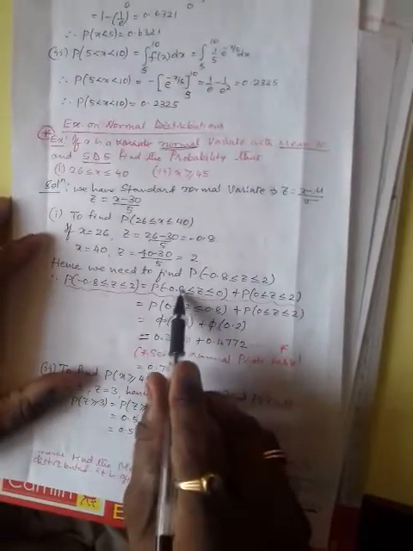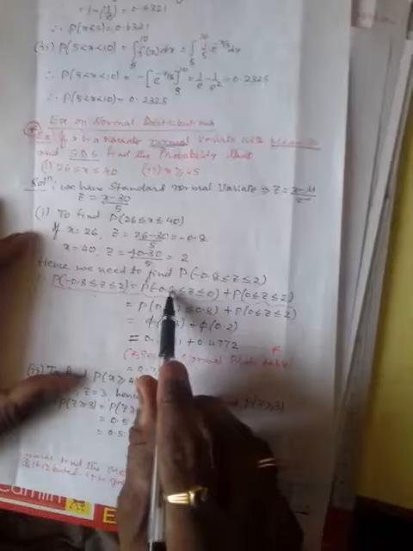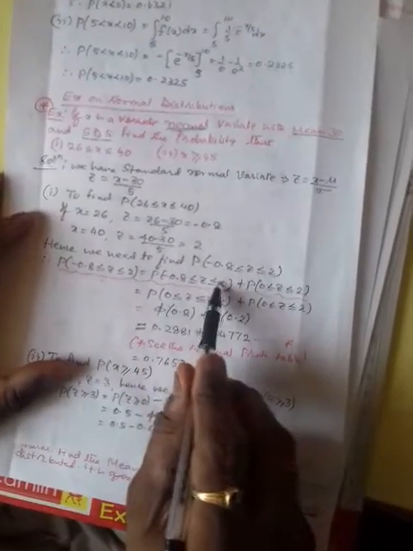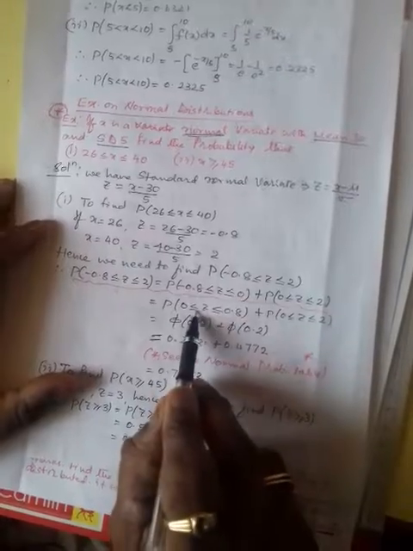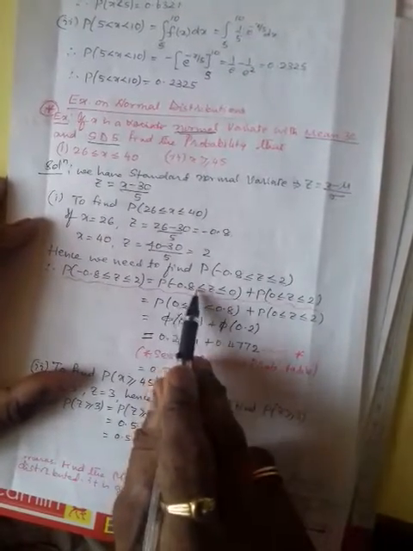Okay, therefore here minus 0.8, since there is a negative sign, we shall convert it into positive. How is it? Here it will be 0 is less than or equal to z is less than or equal to 0.8.